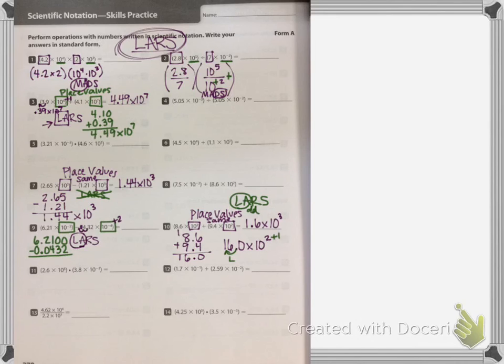All right, let's just subtract. Do y'all remember how to borrow? Who remembers how to borrow? Work this quietly, please, and let's see who can get the same answer as I do.